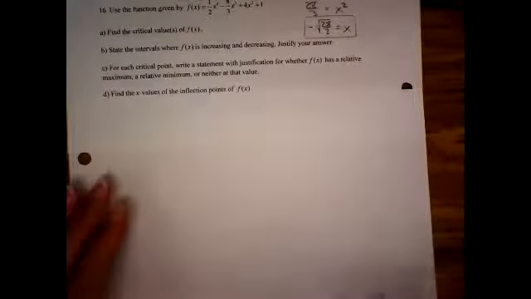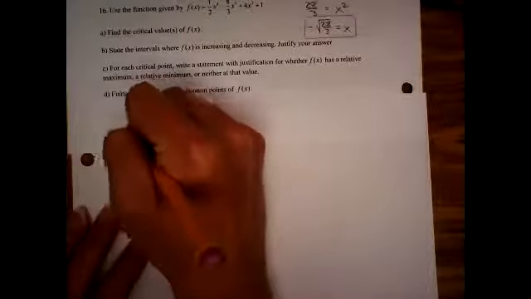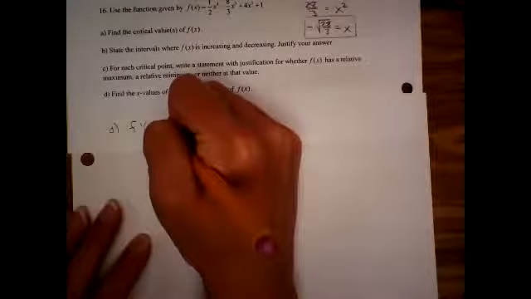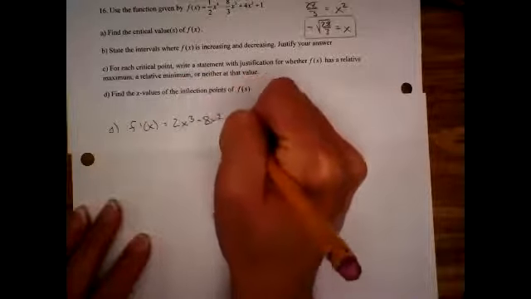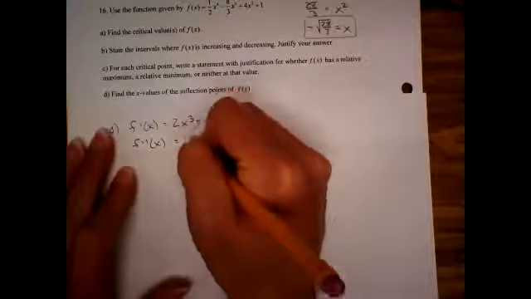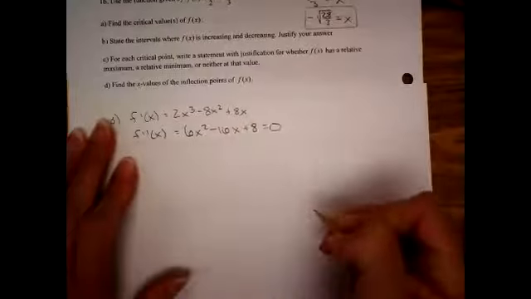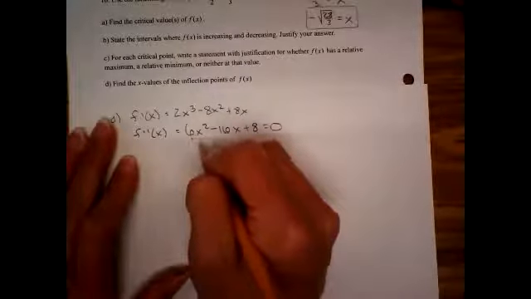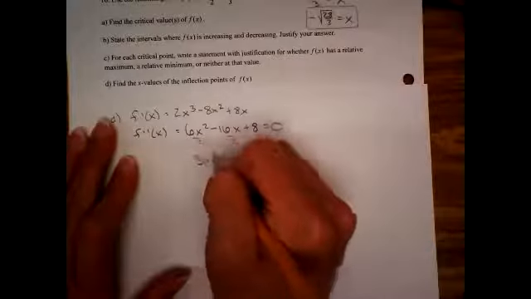All right, part D, I'm gonna need a new piece of paper. Part D, find the x values of the inflection points. All right, let me copy from the paper that I just had. Our first derivative was 2x cubed minus 8x squared plus 8x. So we're gonna get the second derivative, which will be 6x squared minus 16x plus 8. We can divide everything by 2, which is nice because 0 divided by anything is 0.